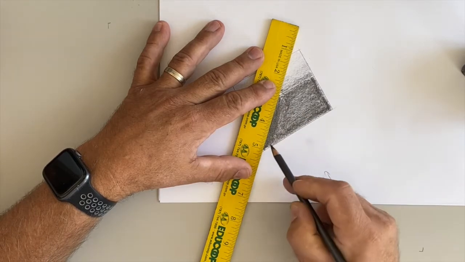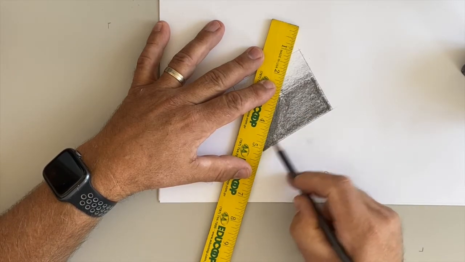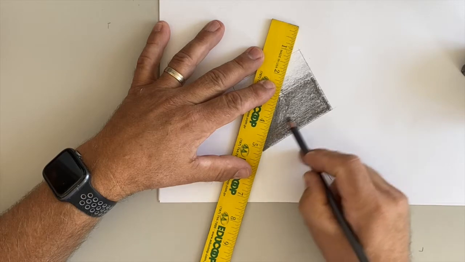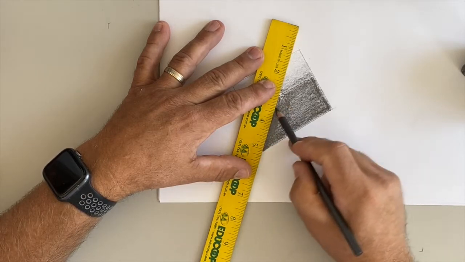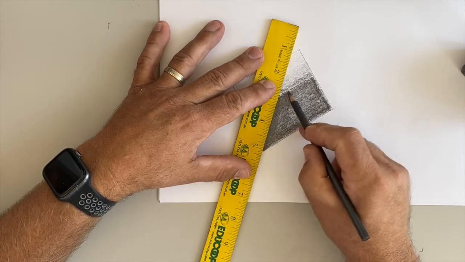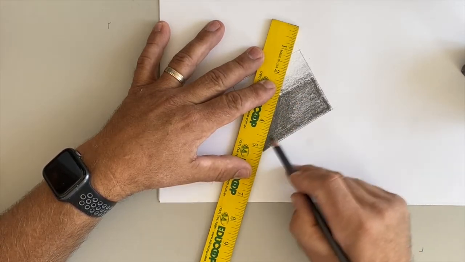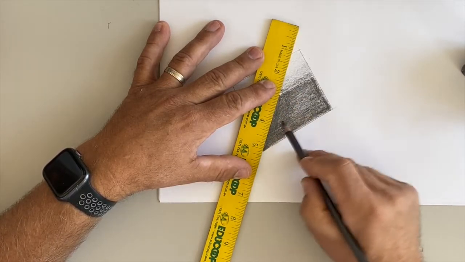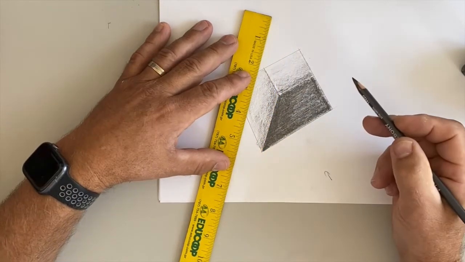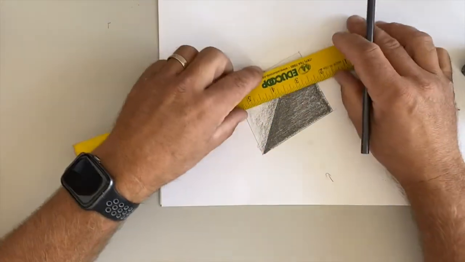It's kind of guarding my pencil from going where it's not supposed to go. It's a technique that I like to use once in a while. It kind of helps out sometimes. If it works for you, use it. And if it doesn't work for you, that's okay. You don't have to.